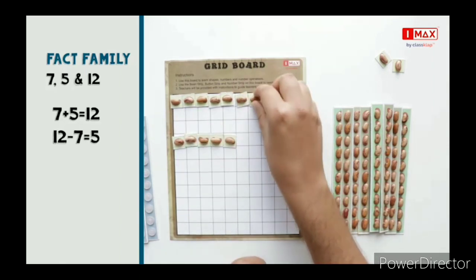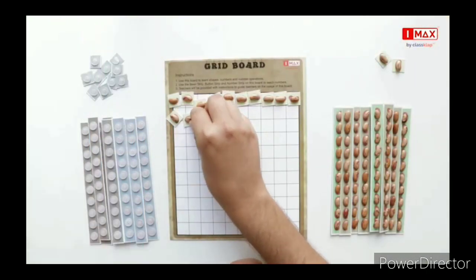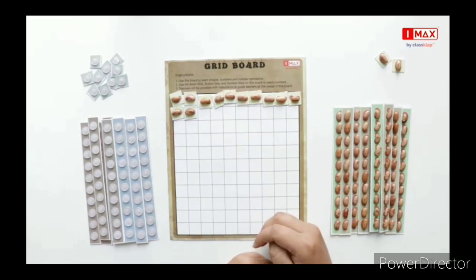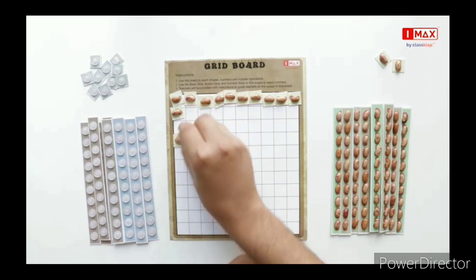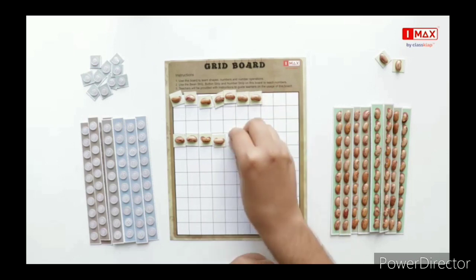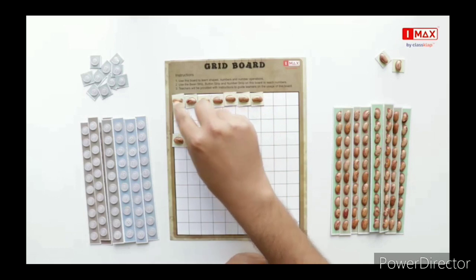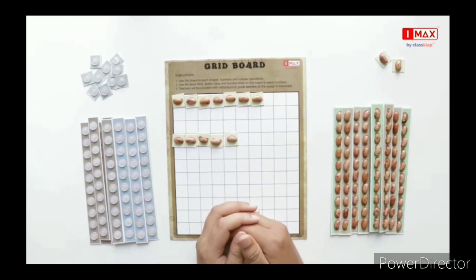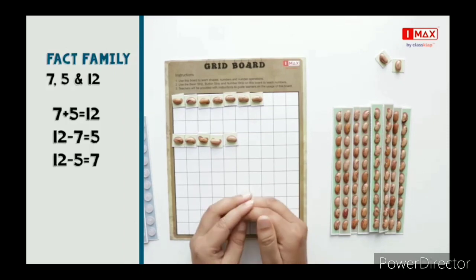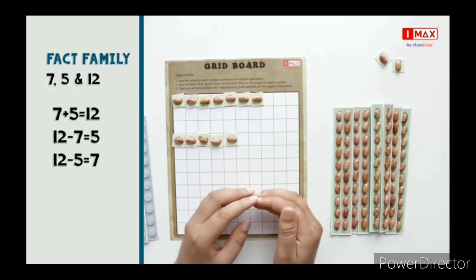Now what if from 12 we take out 5, we subtract 5 instead of 7. So now we have 12 beans, and from this we'll subtract 5 beans. So we'll take away 1, 2, 3, 4 and 5 beans. Now the remaining number of beans is 1, 2, 3, 4, 5, 6 and 7. 7 beans are remaining. So now we have seen that 7 plus 5 makes 12, 12 minus 7 makes 5 and 12 minus 5 makes 7.